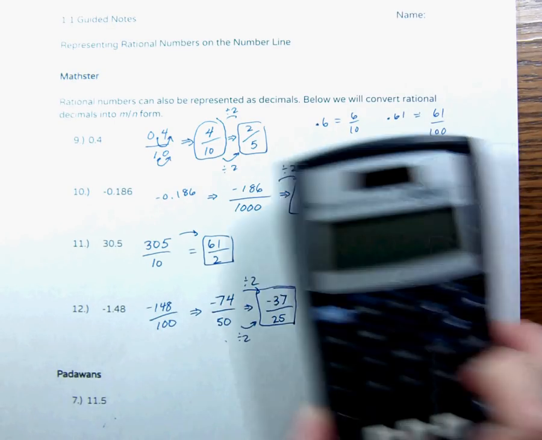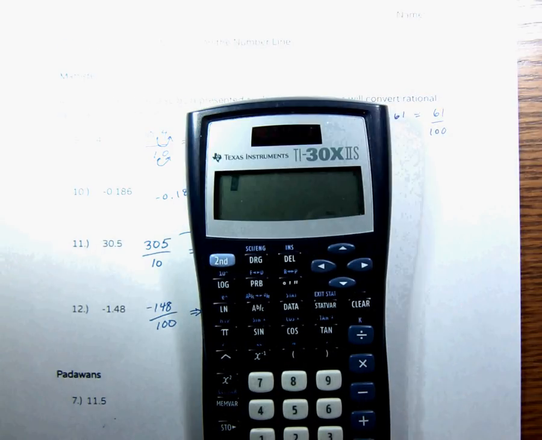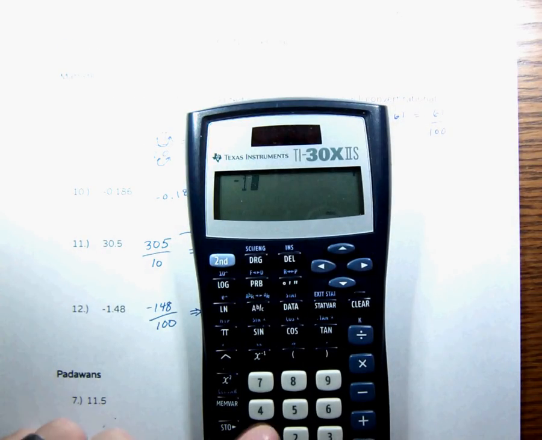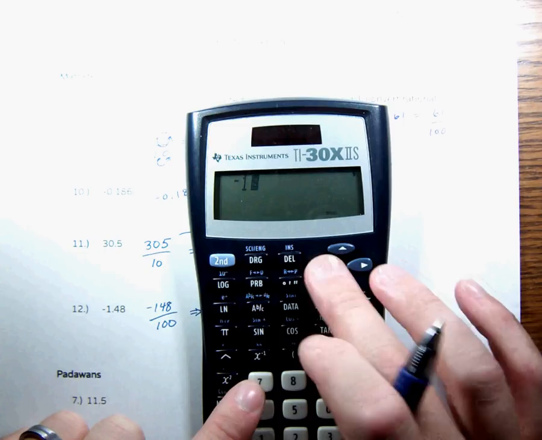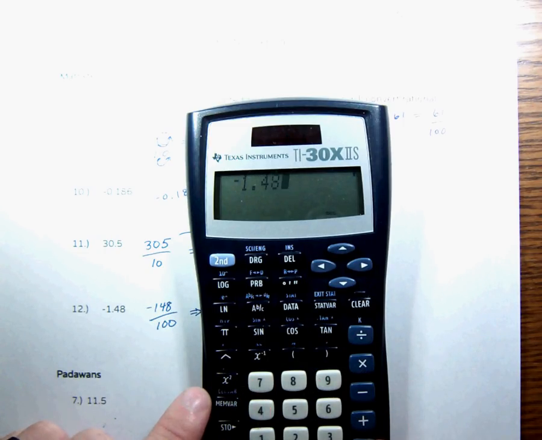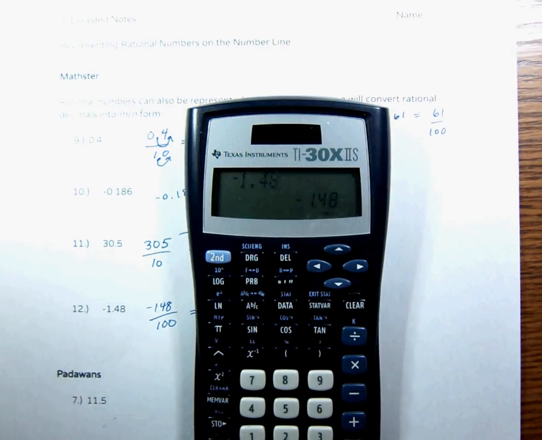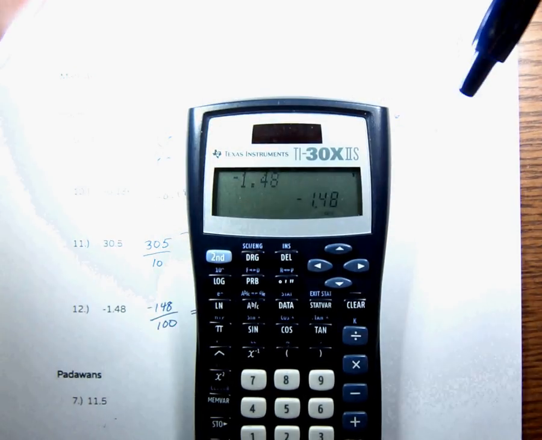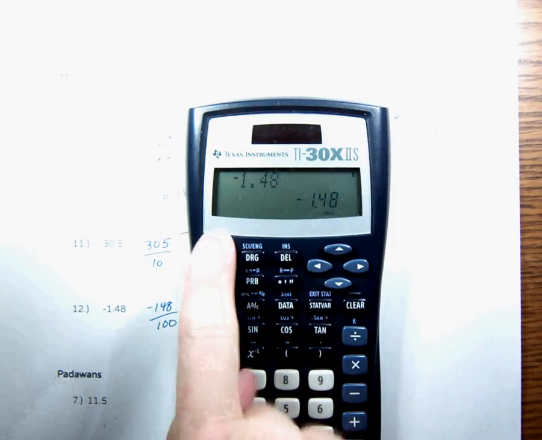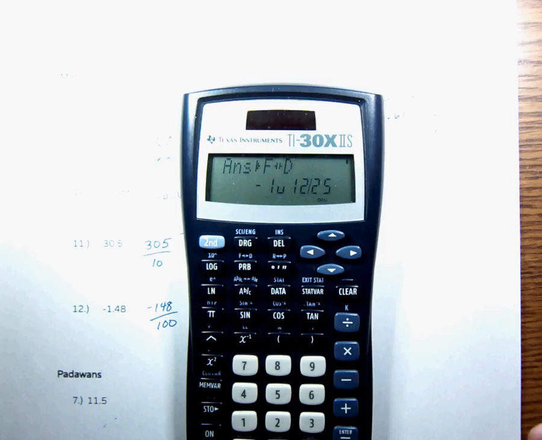Again, that's nice. Let me teach you how to do it in a calculator as well, though. So if I said negative 1.48, because that's what I started with, I hit enter, it's going to tell me negative 1.48, and we're all going to be like, well, duh. But if I hit second PRB and I change it to a fraction, well, now I'm in a mixed number fraction. I don't want a mixed number fraction.